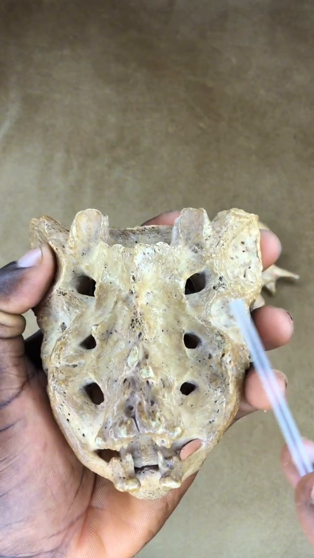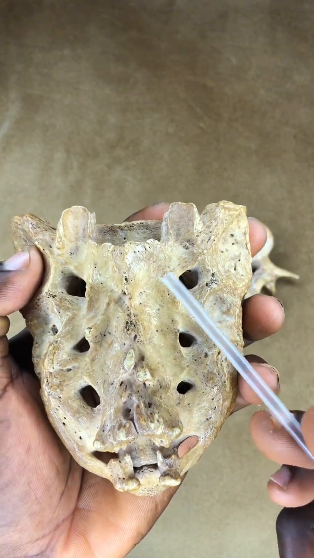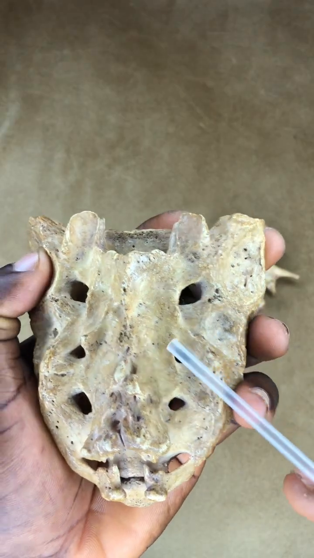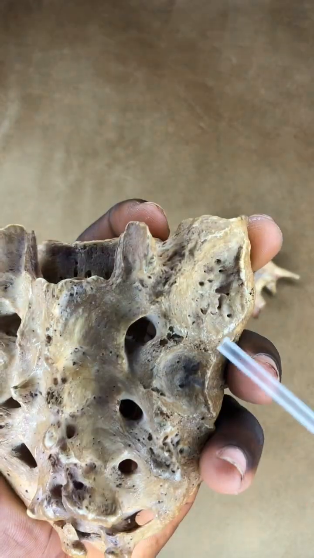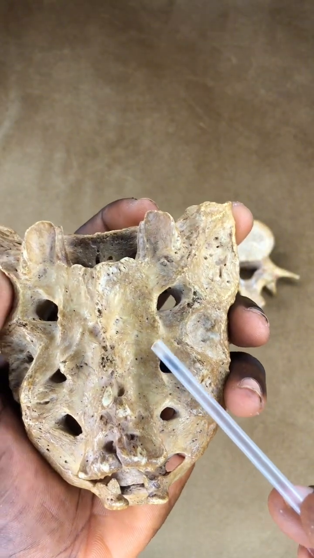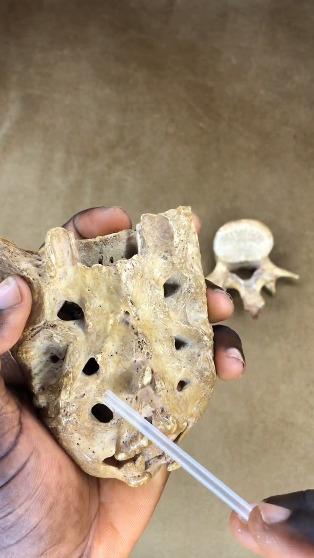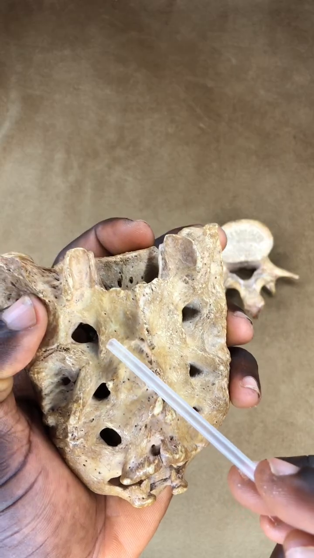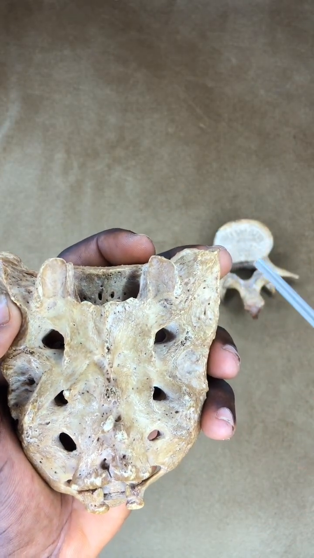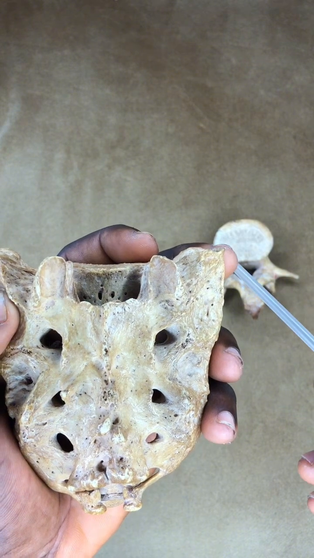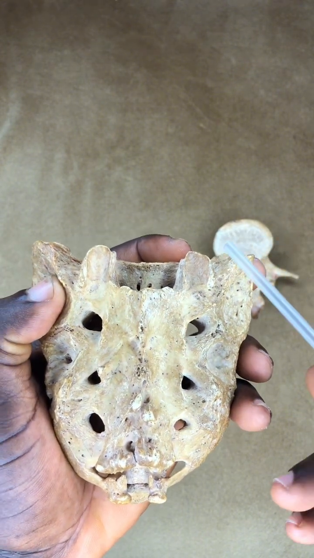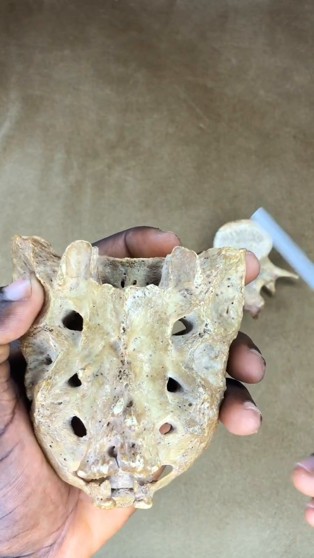Now, extending a little bit from the sacral crest is another crest called the intermediate crest. Look, this is the intermediate crest here, which is found on the middle. This intermediate crest is formed as a result of the fusion of the five sacral articulating processes.